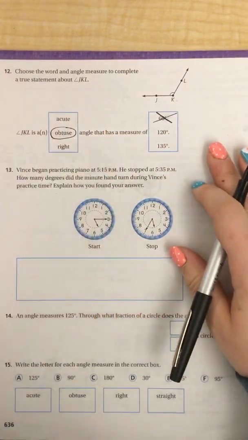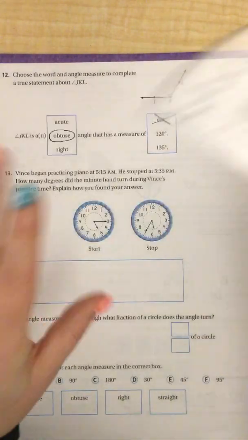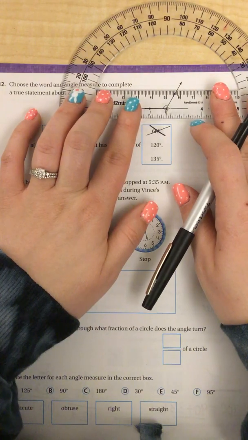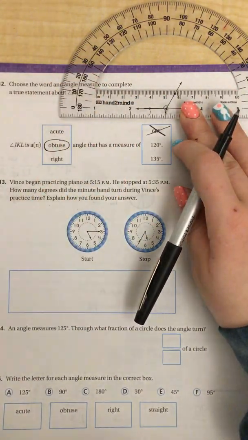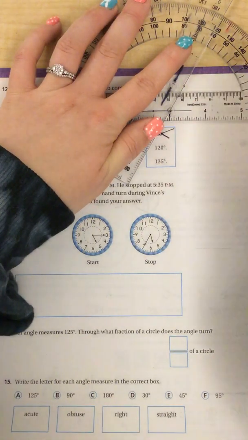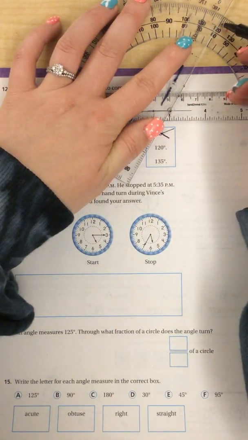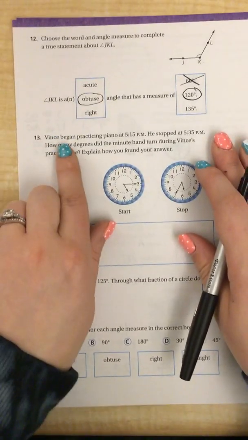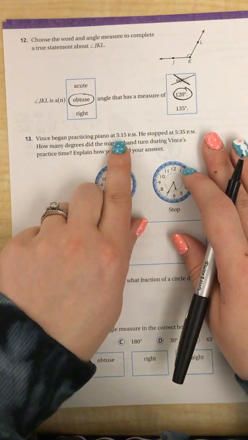So I know it couldn't be the answer. So now I'm going to use my protractor. I'm going to line it up. And when I line this up, I can see that it is 120 degrees.